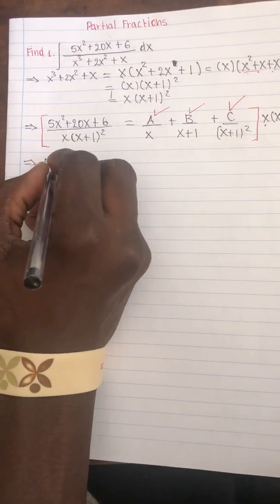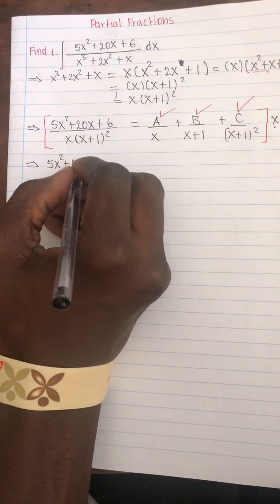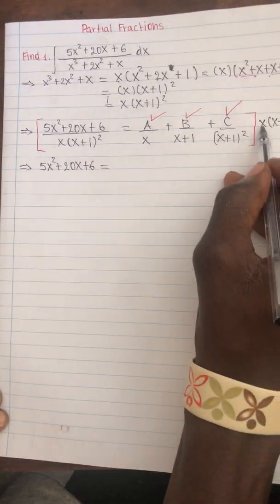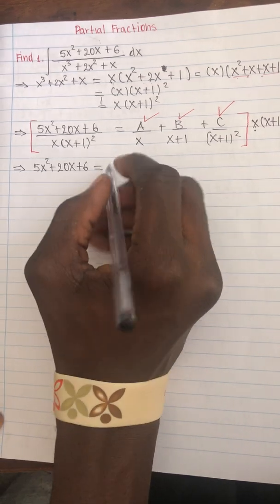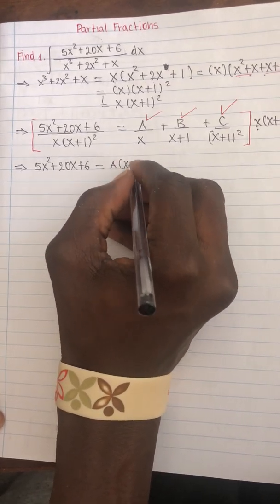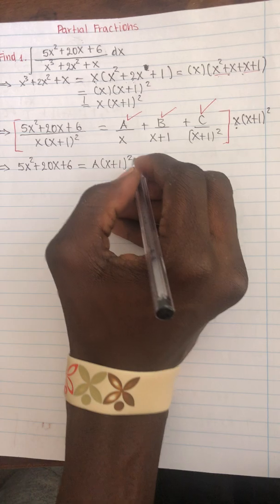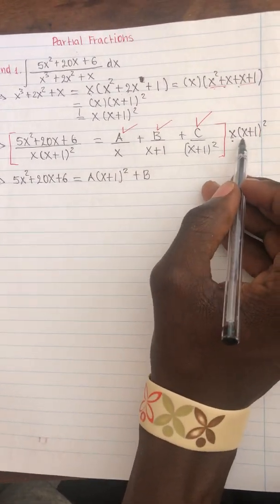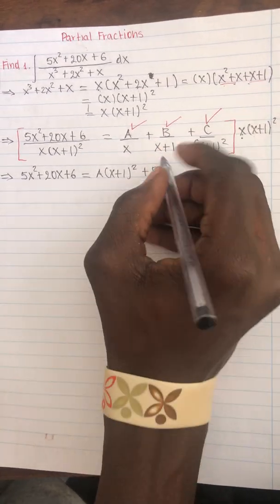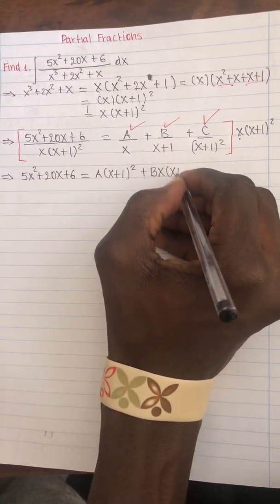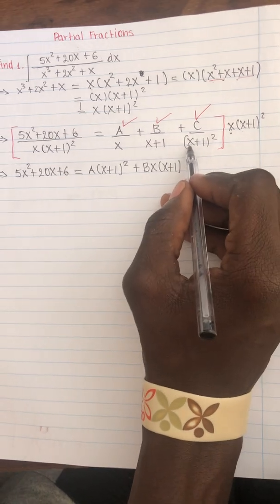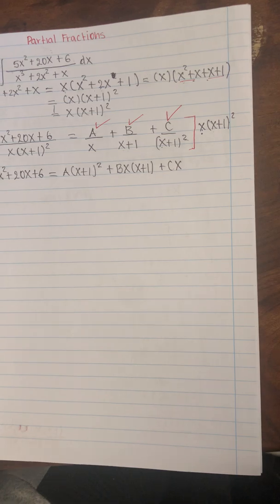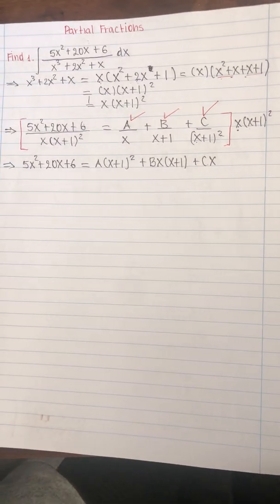We are only going to have 5x squared plus 20x plus 6 equal. So this x cancels with this, and we are just left with A times (x plus 1) squared plus B. If you look at this, it cancels because this is power 1 but it's power 2, so we're left with x plus 1. And if you multiply this, the power 2 cancels, and we just have Cx. So this is how you will do it.